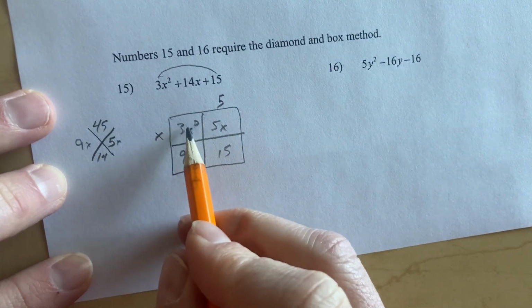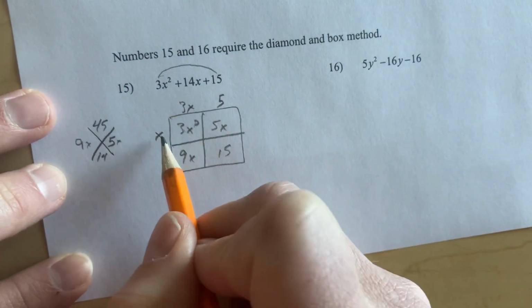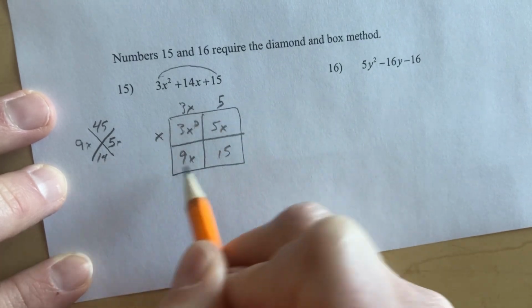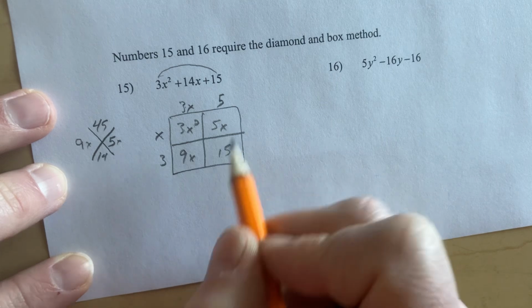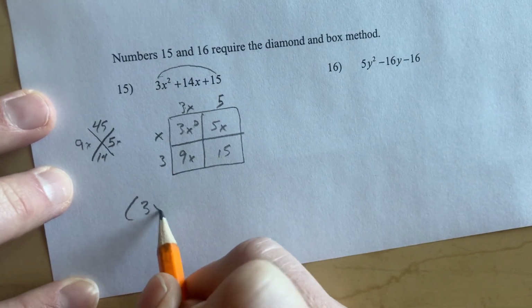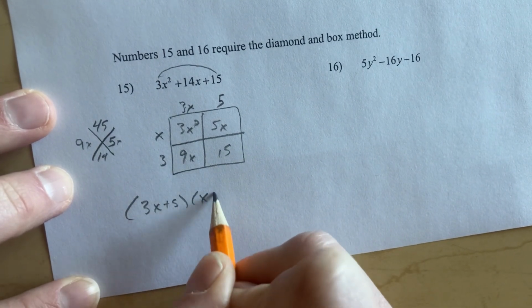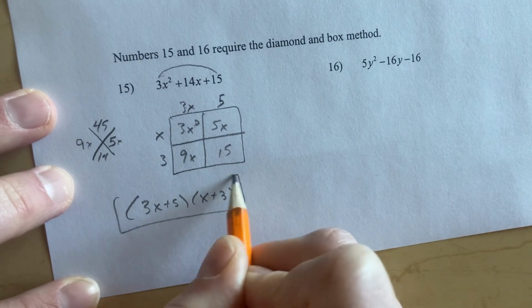What can make the 3x squared? Well, that would be a 3x times an x. 15 would be 5 times 3. Let's check that out. 3x times 3 is 9x. Okay, we're all good there. So this factors into 3x plus 5 and x plus 3.